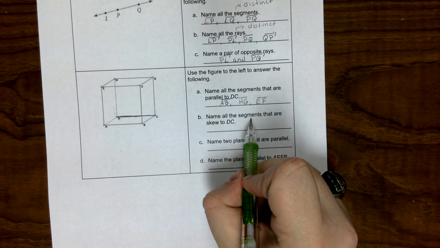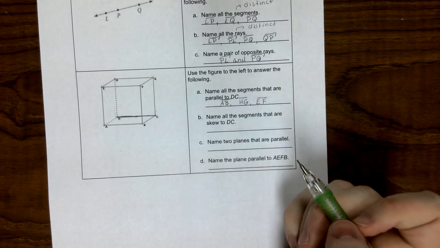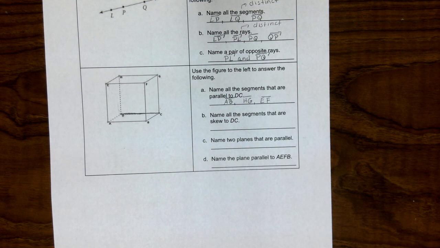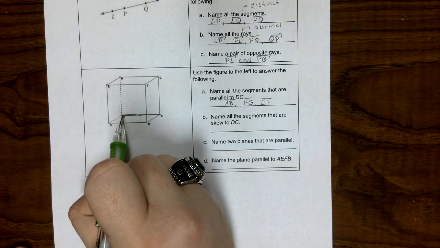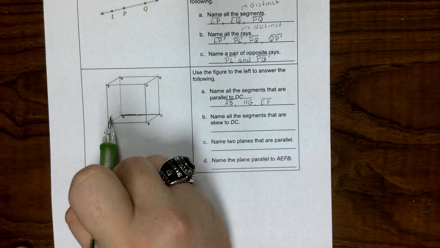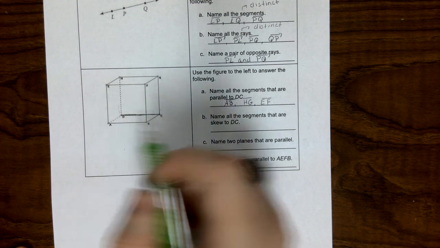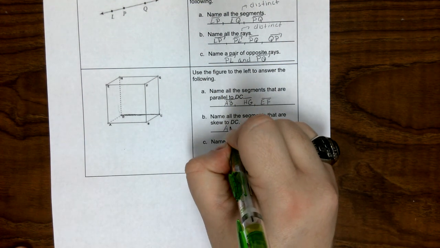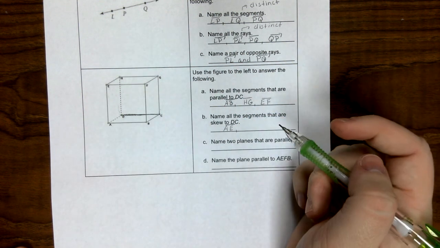All right, all the segments that are skew to DC, I think there should be 4 of them. Skew lines are non-coplanar, so they can't be in the same plane, and they can't intersect. So I would say the first one would be, if I start at DC, come around this side, and then look at from A to E. So I would say AE.